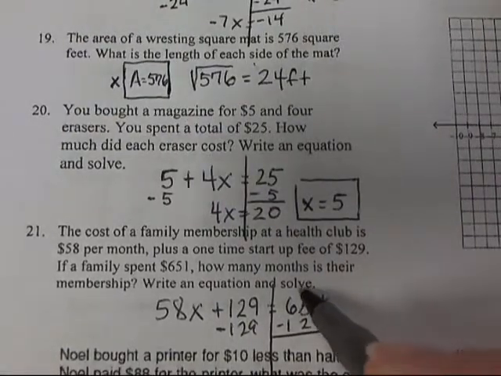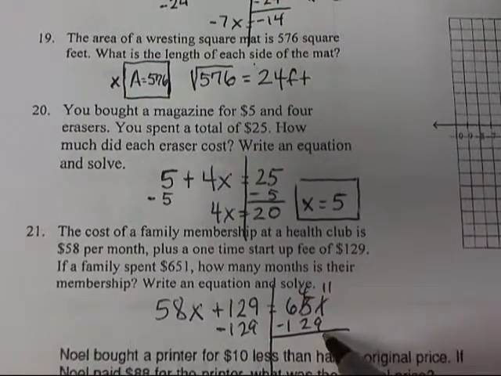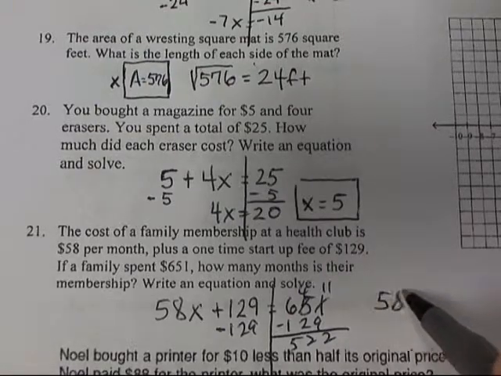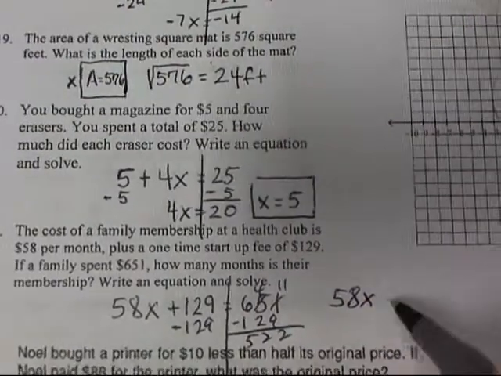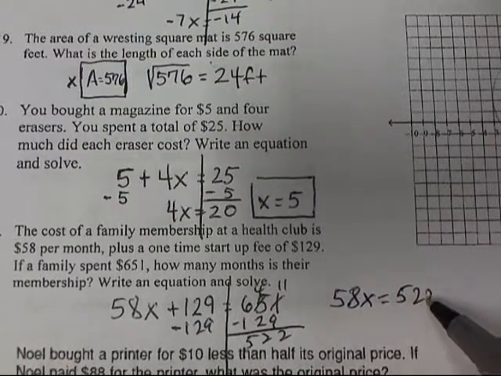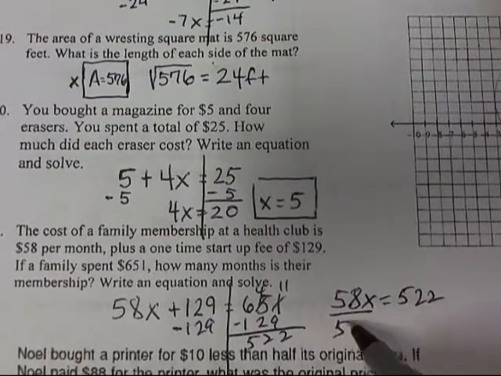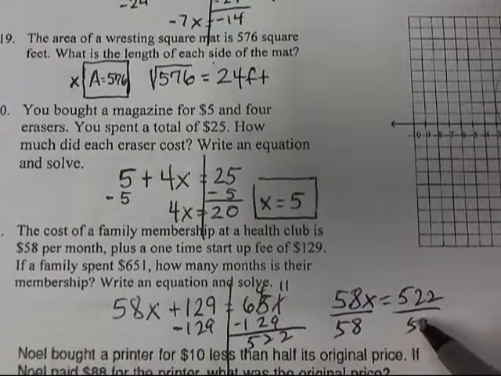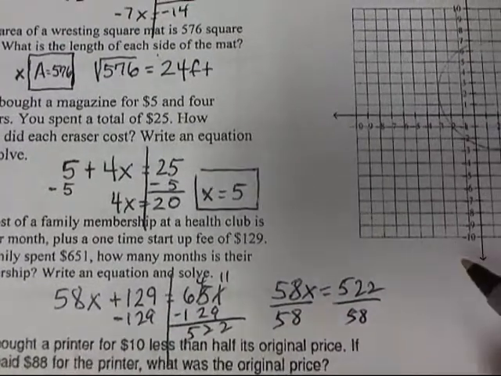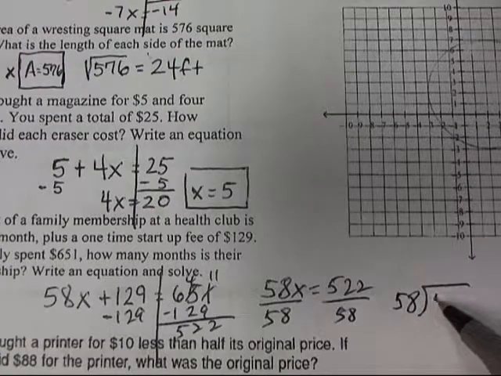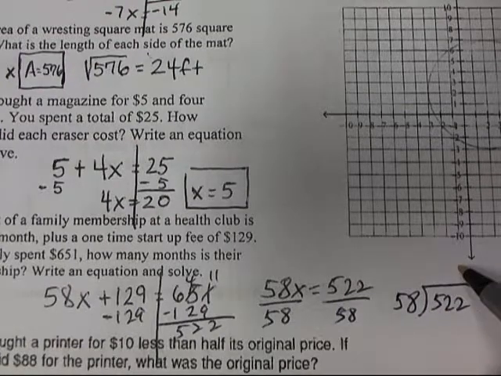We're left with, borrow from the 5. So we have 58x equals 522. Now we divide by 58. And let's see, when you divide 522 by 58, let's see, I know 10 is going to be too big.